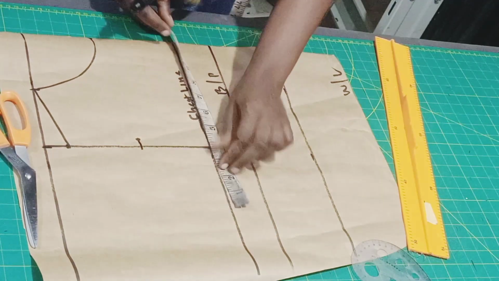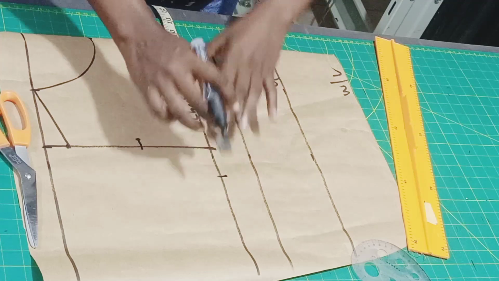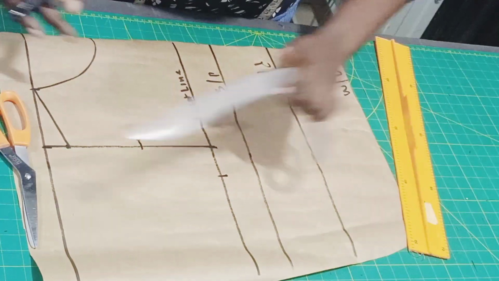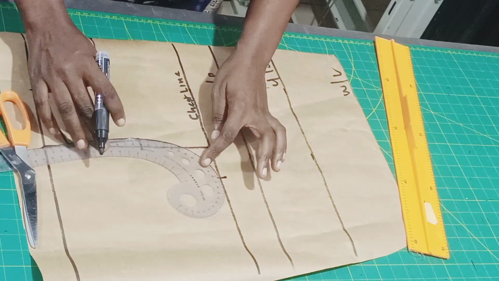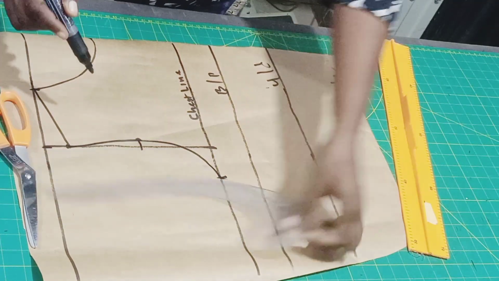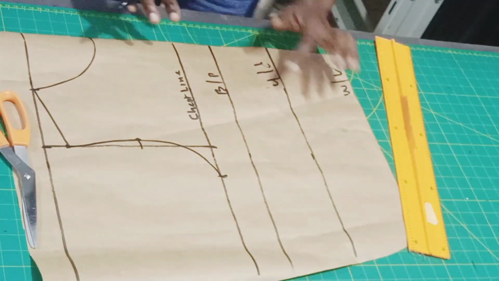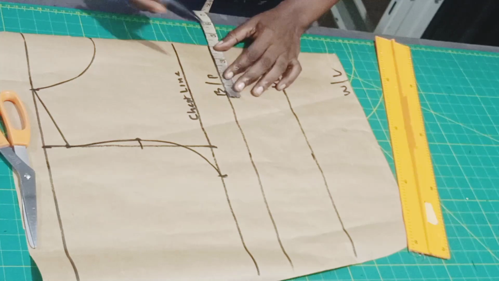Then on your chest line is where you put your round bust measurement. So the round bust divided by 4, that's where you put there. Then you're going to connect the line. Our round bust is 37, so divide by 4, we have 9.25. So after connecting it this way, the next thing is to get the nipple to nipple measurement.